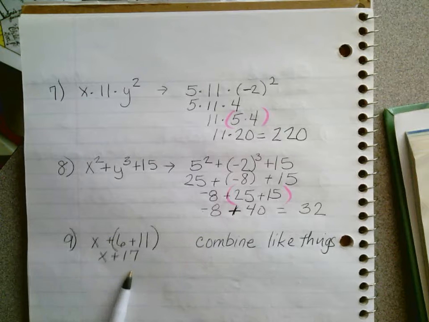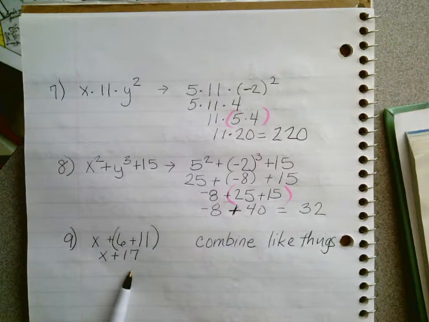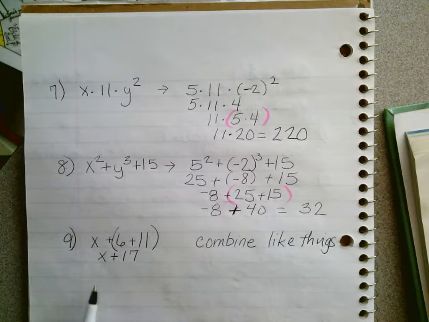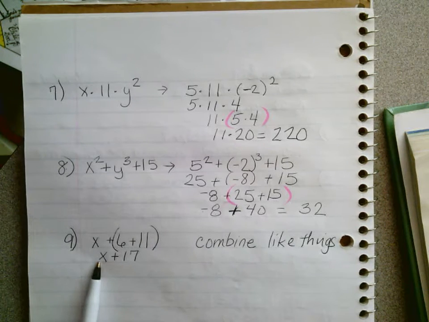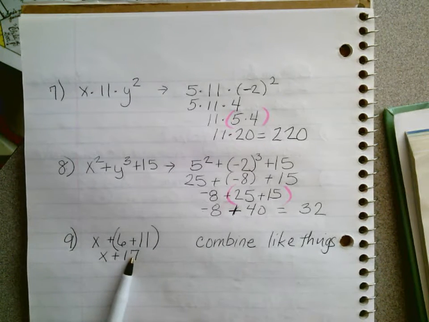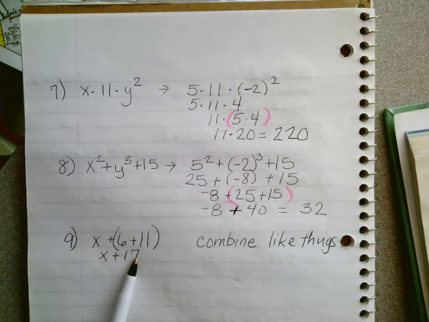X is a variable. This is a number. The answer is not 17x or x17. It is whatever x is added to the number 17. You cannot go any further with this.